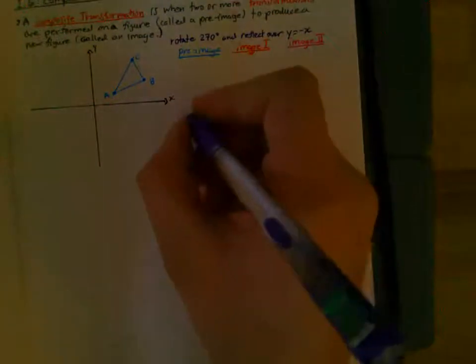Which means that effectively my rule for this is going to be, first, (x, y) becomes (y, negative x) for the rotation, and then (x, y) becomes (negative y, negative x) for the reflection.